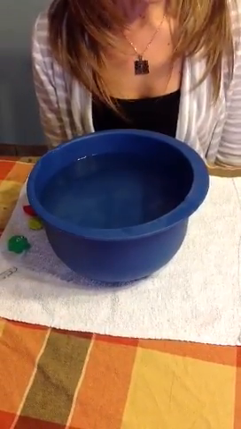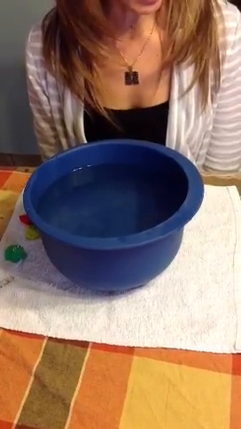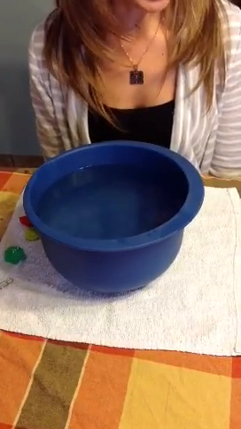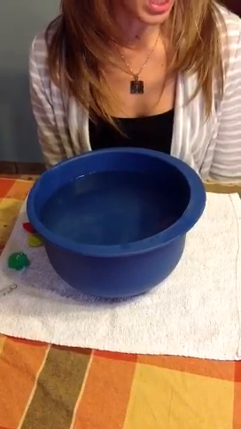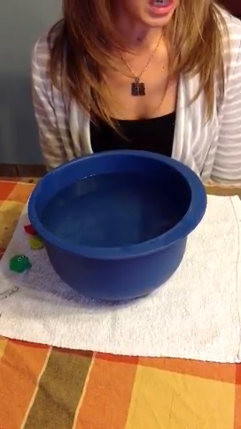So, after completing the experiment and making my analysis based on my hypothesis, I can now make a conclusion. Based on this experiment, you can conclude that the objects sink or float depending on the weight, the material which the object is made of, and its density.